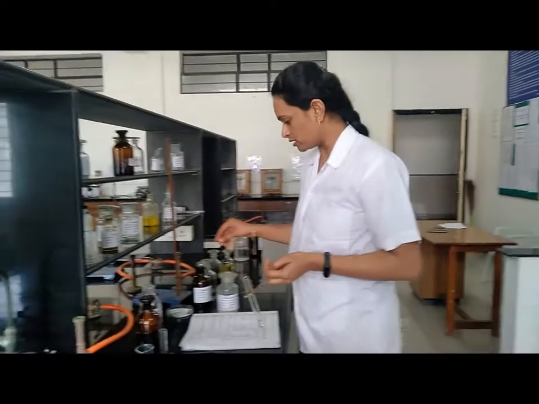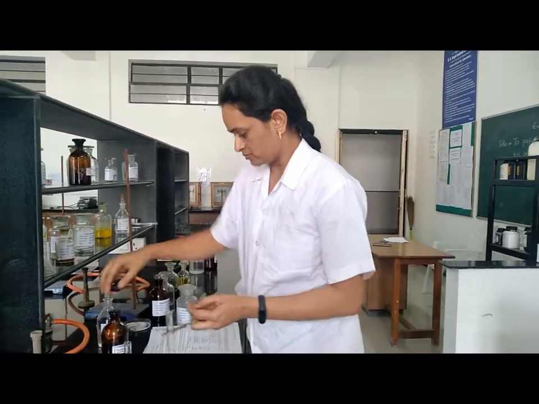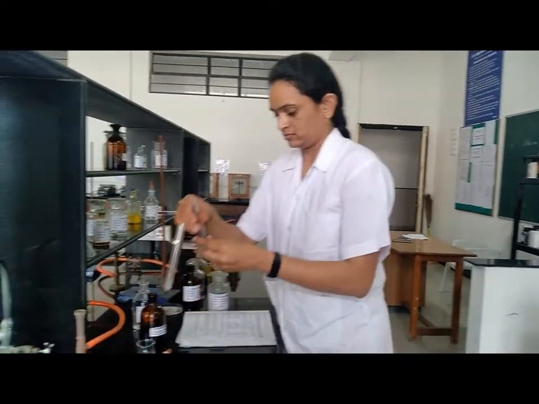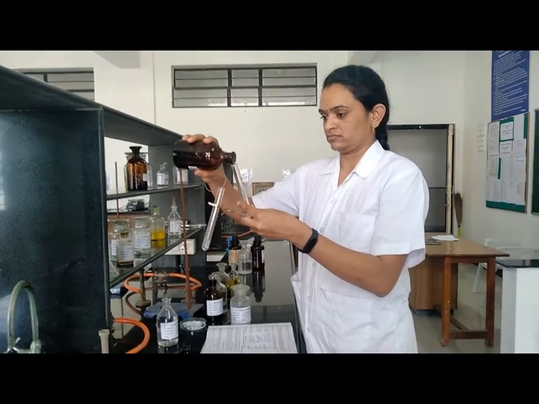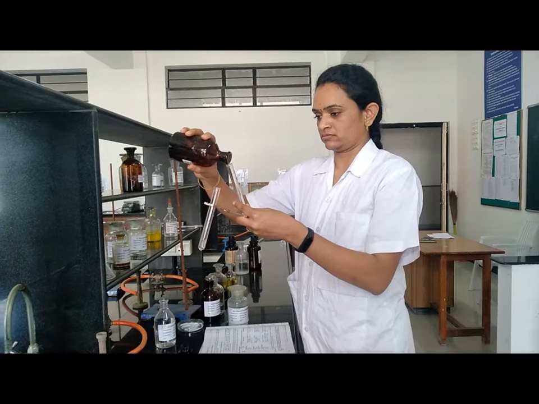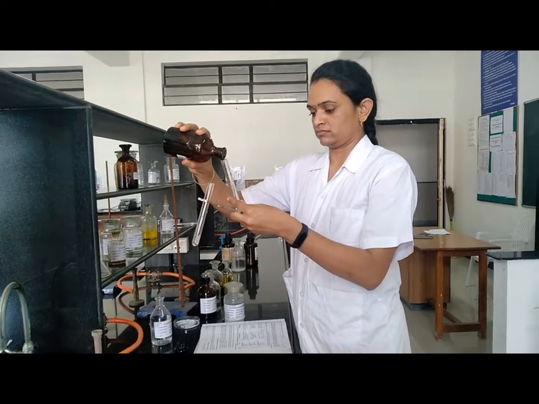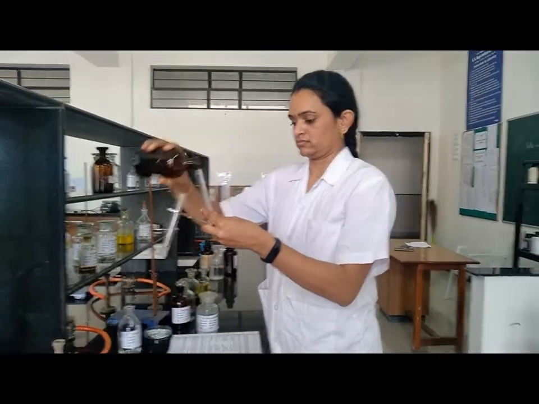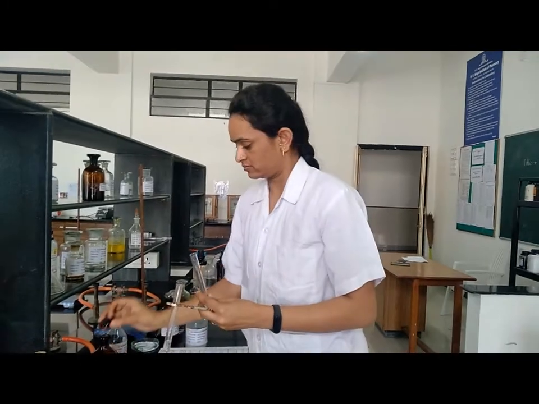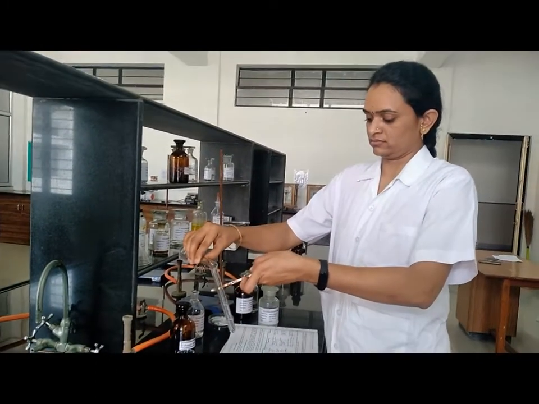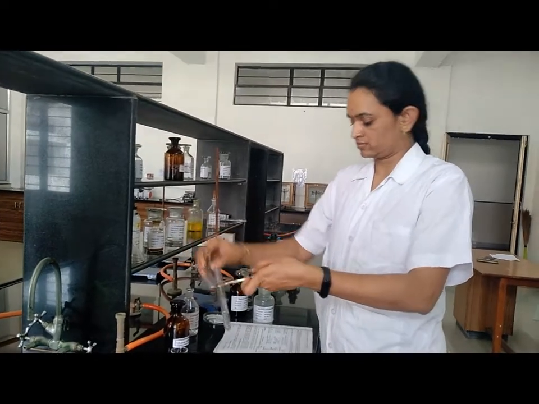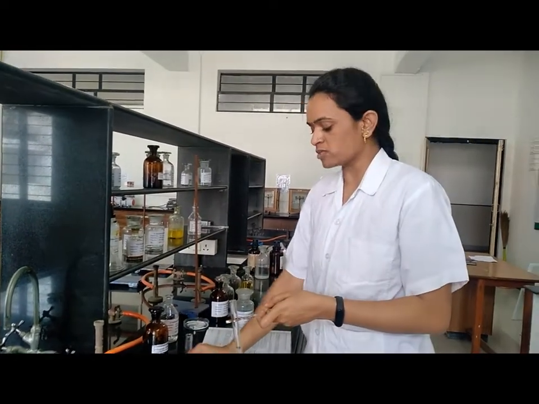We have to add 3 ml of alcohol, and 3 ml of sulfuric acid.